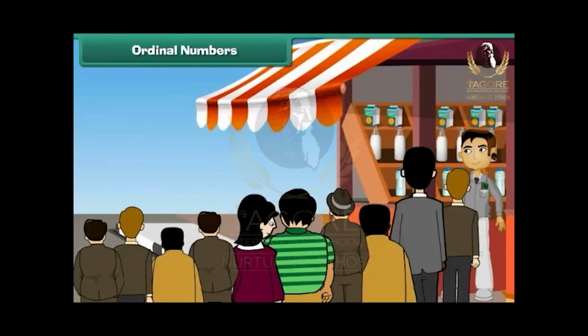Ordinal numbers. Look at these people. They are standing in a queue to buy milk. The person standing at position 1 is first. The person standing at position 2 is second. The person standing at position 3 is third.